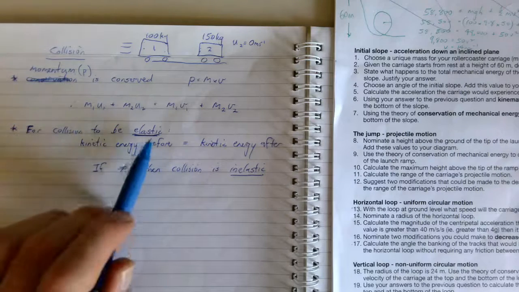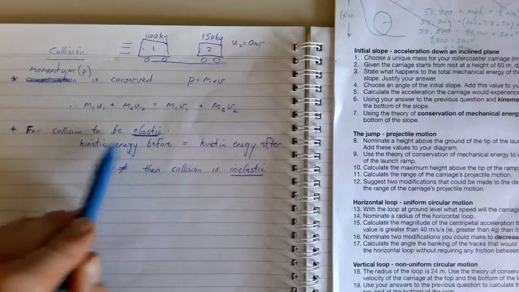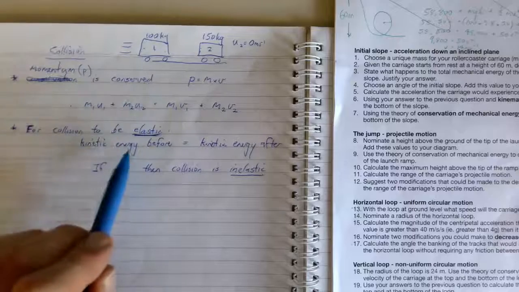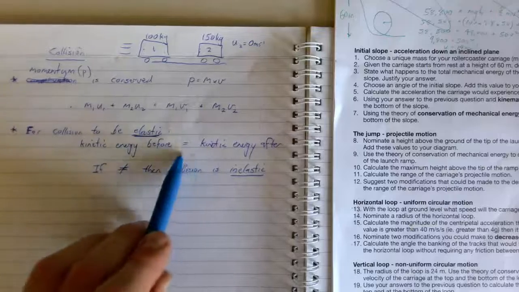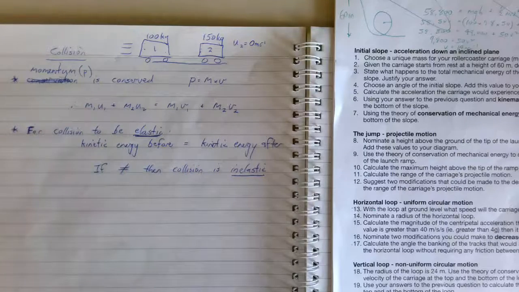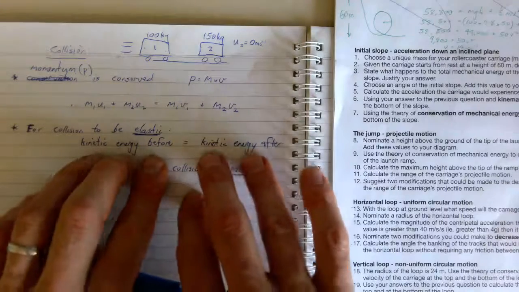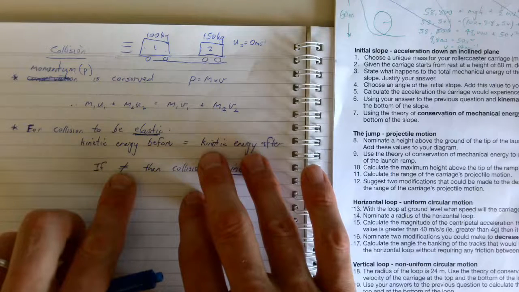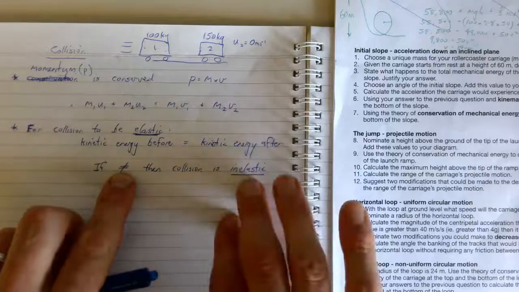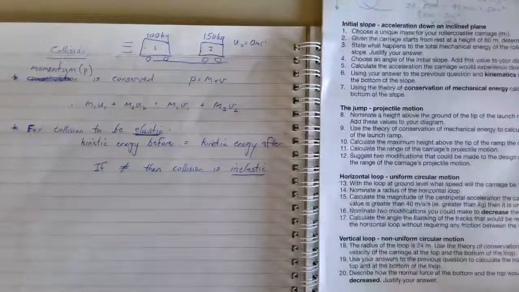For a collision to be considered elastic, this is the condition that must be met: the amount of kinetic energy our system had prior to the collision has to be equal to the kinetic energy afterwards, and we can only determine this by calculating it. If we find the kinetic energy of our system before is equal to the kinetic energy after, that's the definition of an elastic collision. If they are not equal, if kinetic energy has been lost, then we classify the collision as not being elastic, which we call inelastic. So let's take a look at the problems we've been asked to solve here.